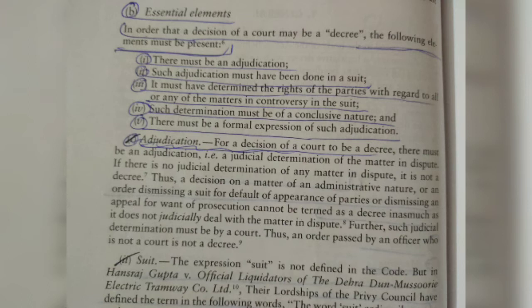Thus, a decision on a matter of administrative nature, or an order dismissing a suit for default of appearance of parties, or dismissing an appeal for want of prosecution, cannot be termed a decree, inasmuch as it does not judicially deal with the matter in dispute. Further, such judicial determination must be by a court. Thus, an order passed by an officer who is not a court is not a decree.